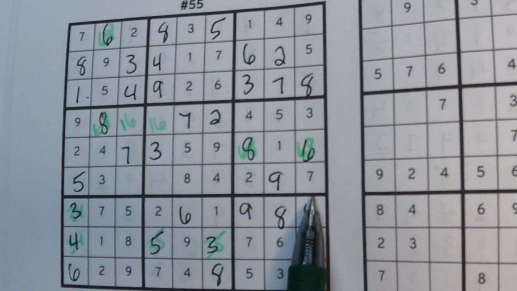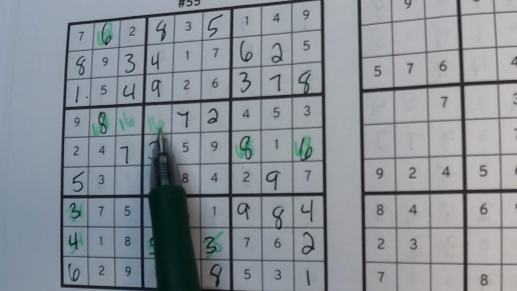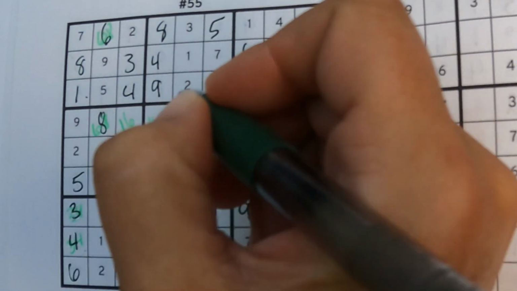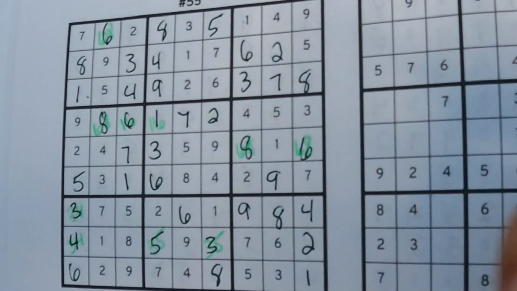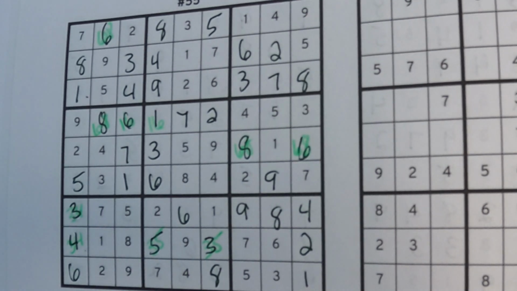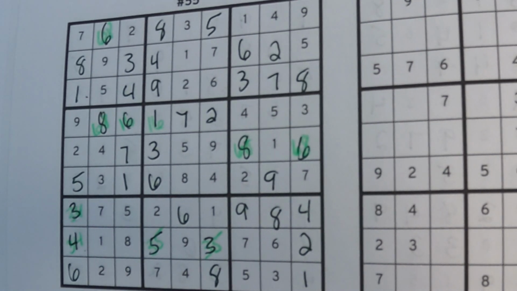And for this row, we're missing 1 and 6. So that means we can just plug in here. So if we say this is the 1, that makes this our 6, 1, and 6. And there we have it for today's puzzle.